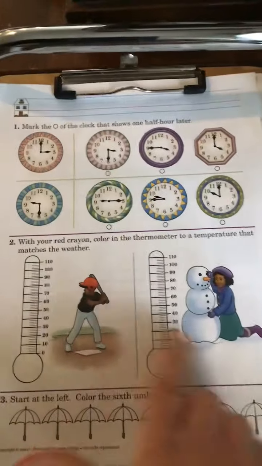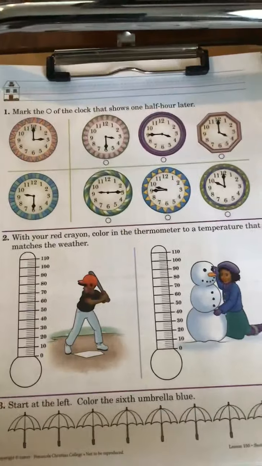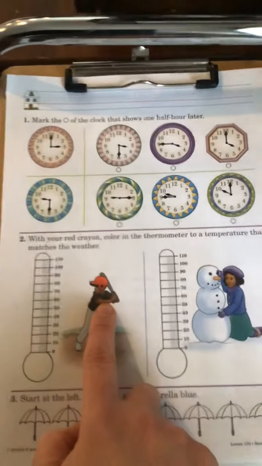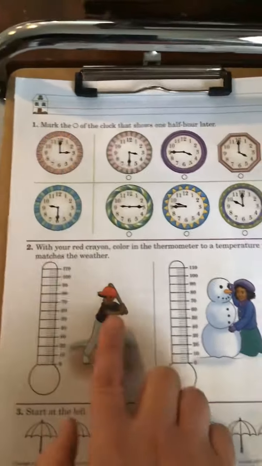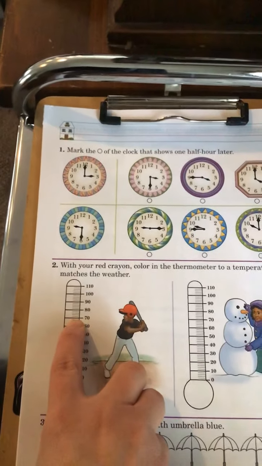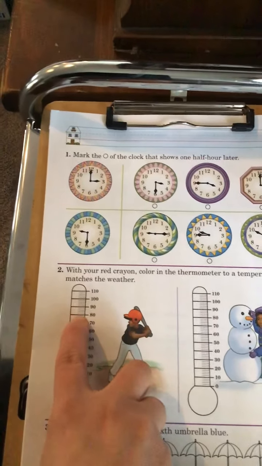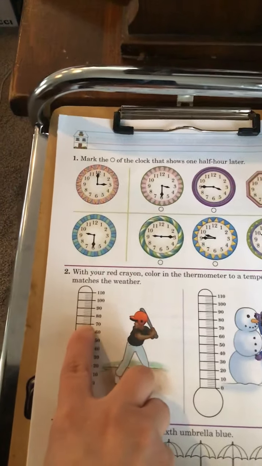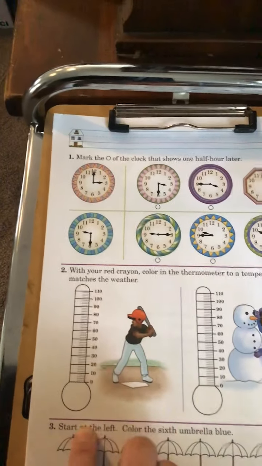So this doesn't tell you an exact temperature to use, but if you see it's baseball season, which is in the spring, and he's wearing short sleeves, I would say it could be anywhere between the 70s and 80s. You could probably color it to 70 and be safe.